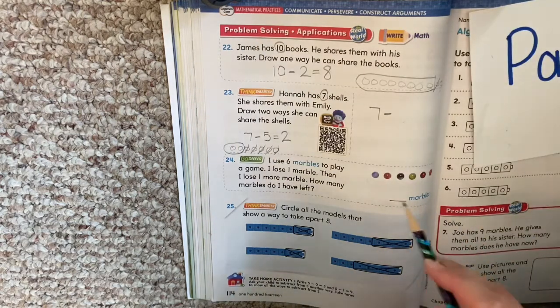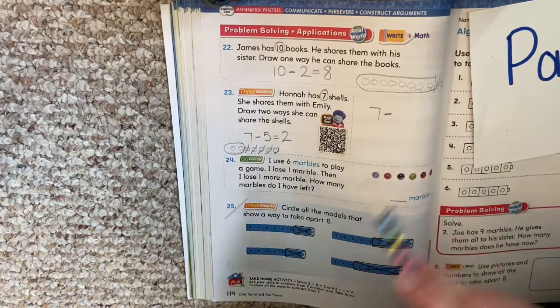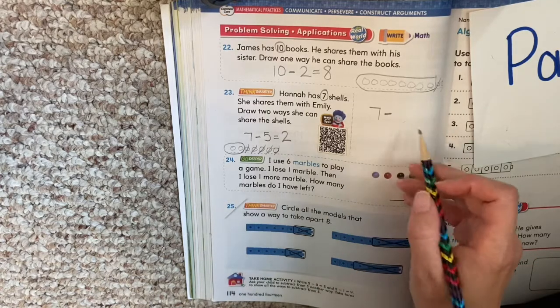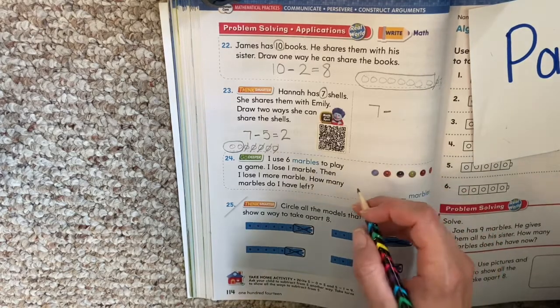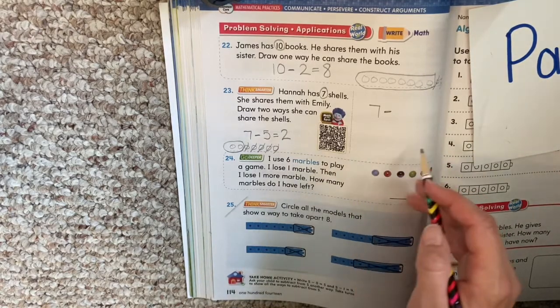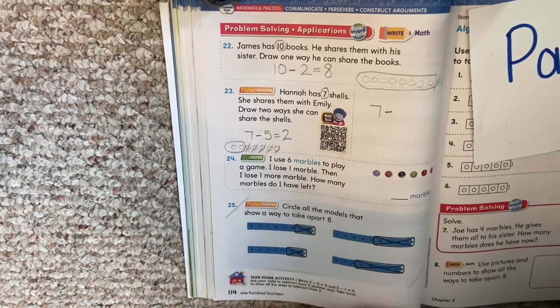Okay, now that you did this, hopefully you checked with the grown-up to make sure it makes sense. You could have given away 3 or 6 or all 7 of them or none of them, right? Lots of different options to choose from, but make sure somebody checks your work.